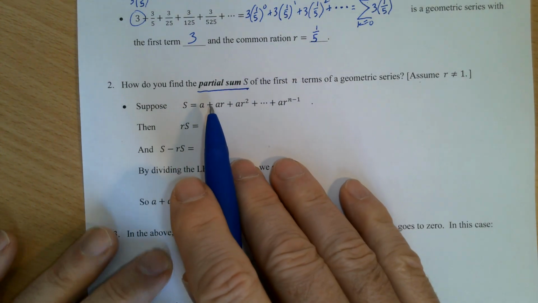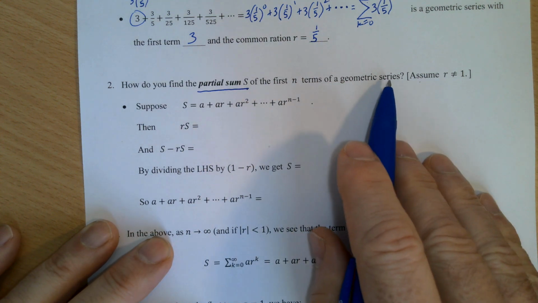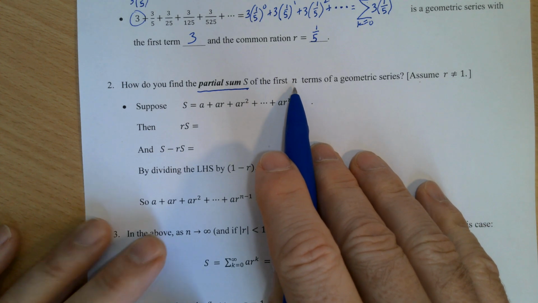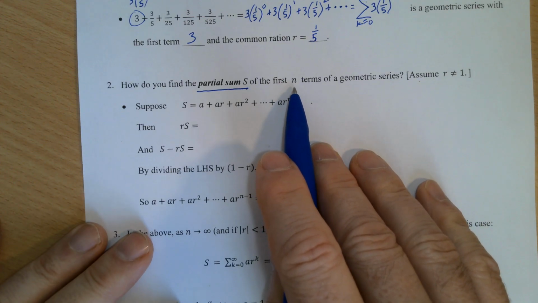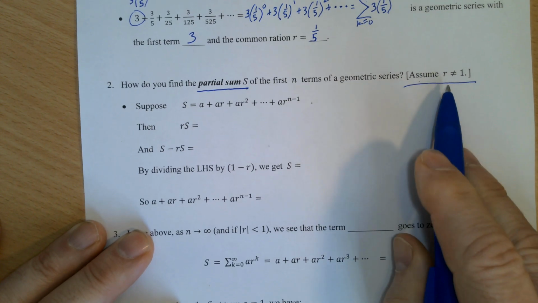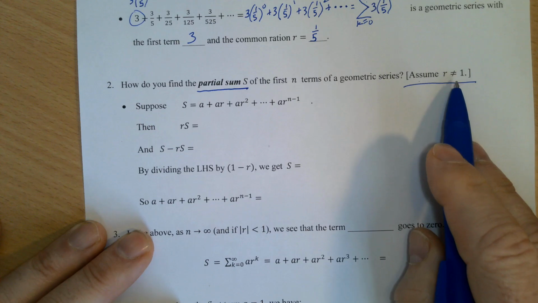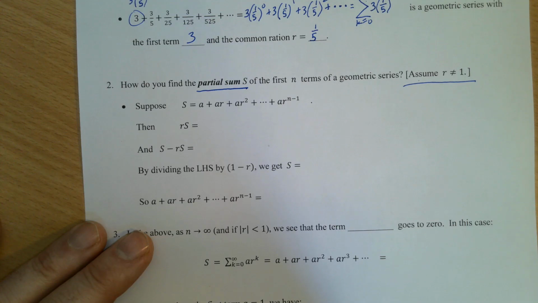So how do you find the partial sum, we could call it S, of the first n terms of a geometric series? Well, n could be 5, it could be 10, it could be 100 or 1,000,000. If r were equal to 1, it would be a very boring geometric series. So you don't need to worry about that right now.